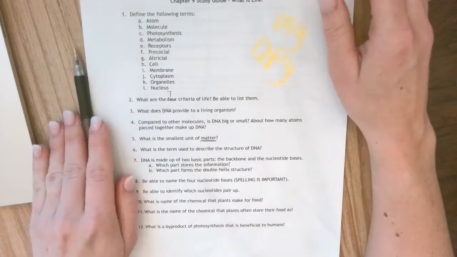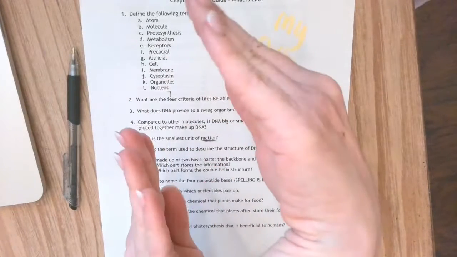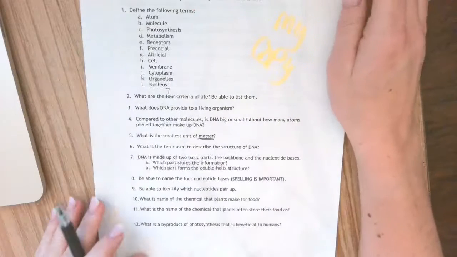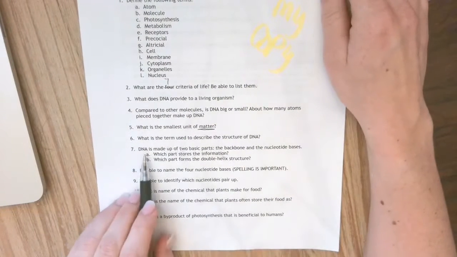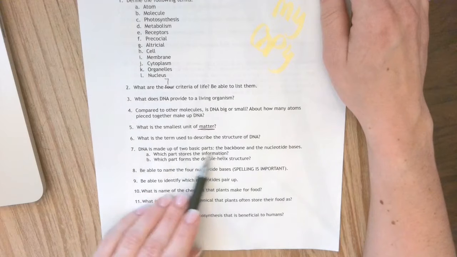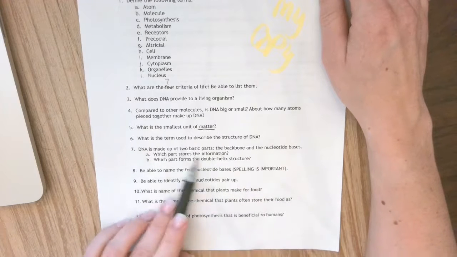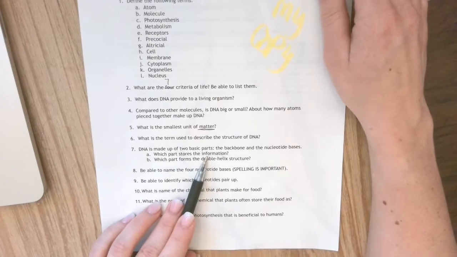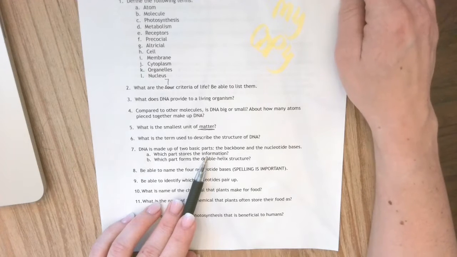So remember, if you have a ladder that has been twisted, I know it's kind of hard to see with my hands, but that ladder has been twisted, so we call it a double helix. Number 7, DNA is made up of 2 basic parts, the backbone and the nucleotide bases. So which part stores the information? So this part is the center part. It's the most important part, and that would be the nitrogen bases, or you can word them as the nucleotide bases. But that's the good gooey center where all the information is held.